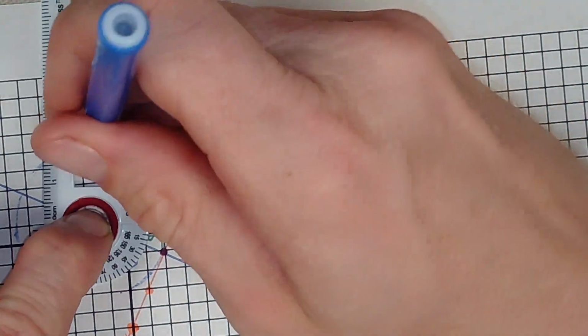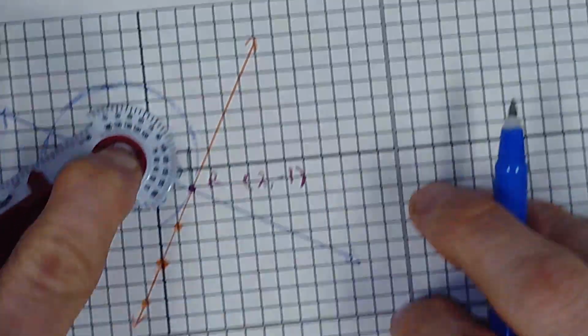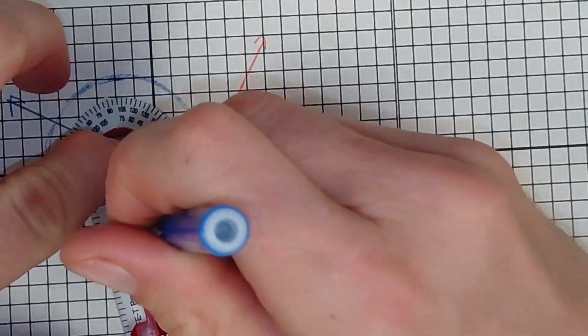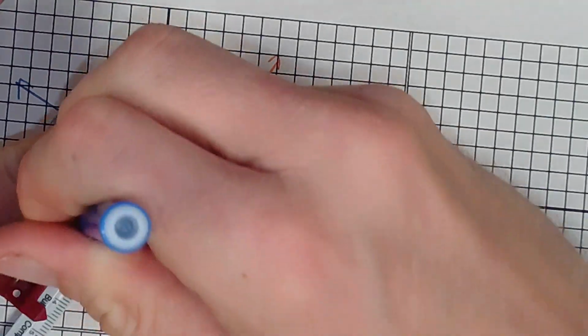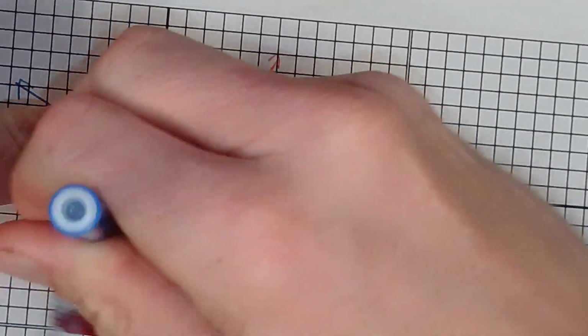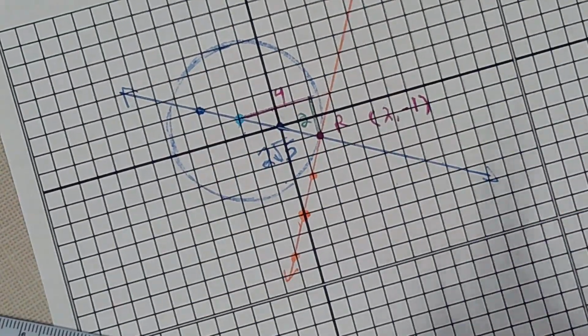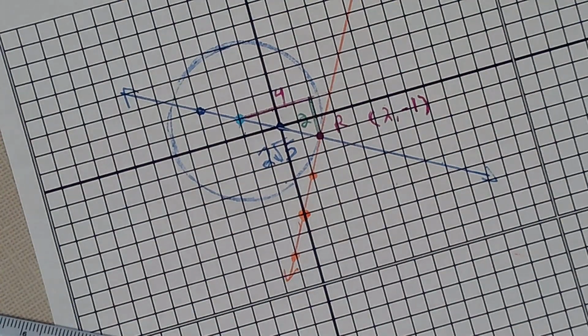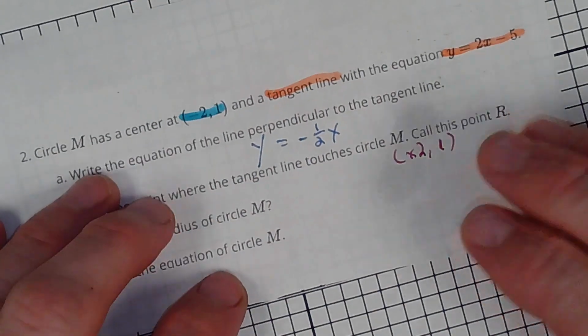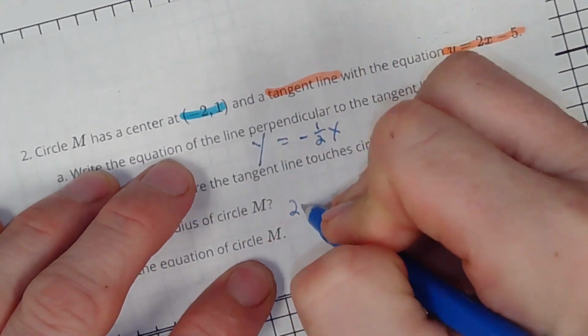I should start using pencils. Oh man, it's running out of ink. Grading too many tests with it. Alright, there's my circle. This is 2 square root of 5, and that's my radius. So, to answer my question, my radius is 2 square root of 5.